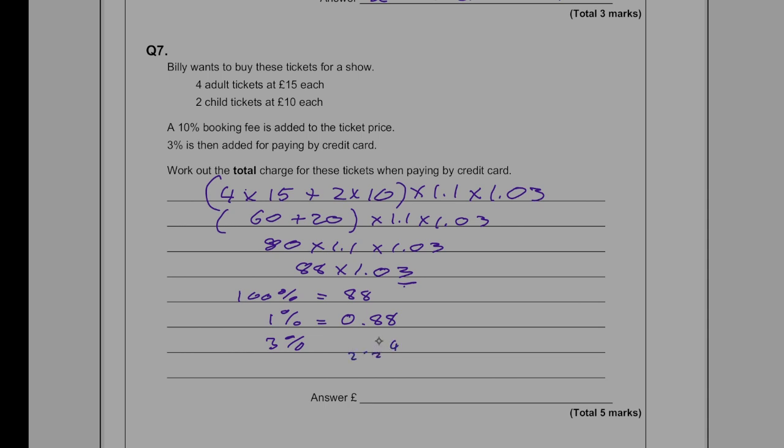£2.64. So I want to add that to my 88, which is going to give me £90.64. I'll show that as well though. So I want to do 88 plus £2.64. There we go.